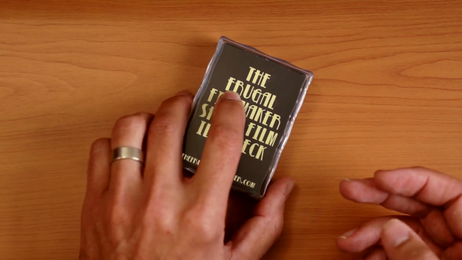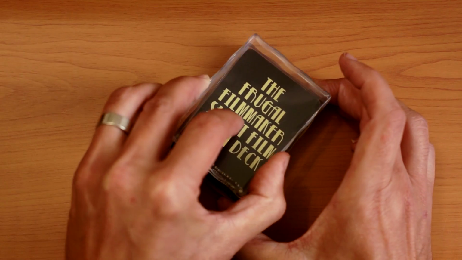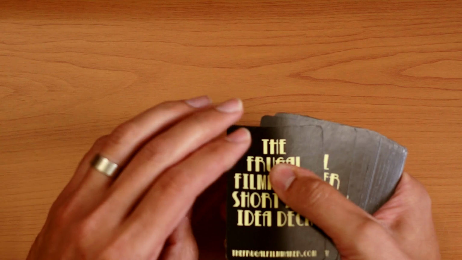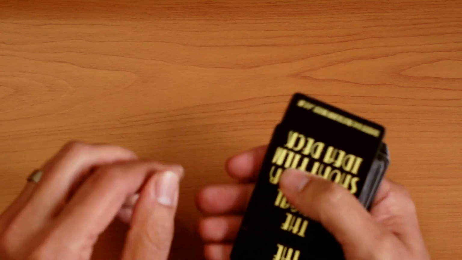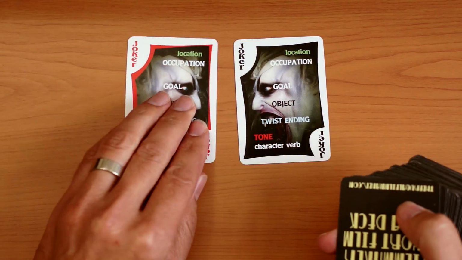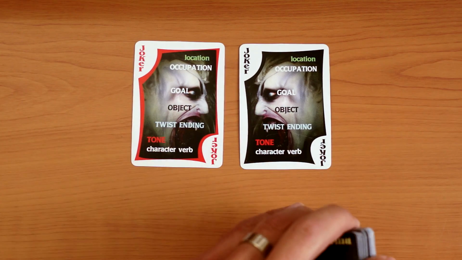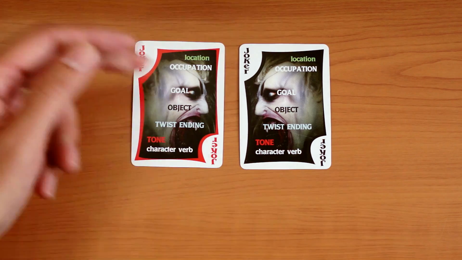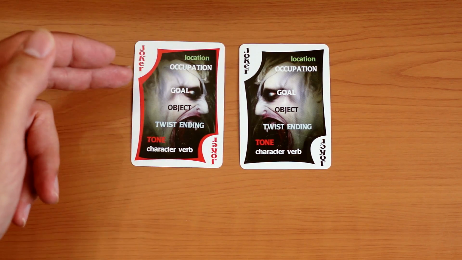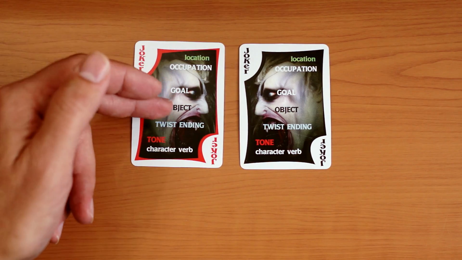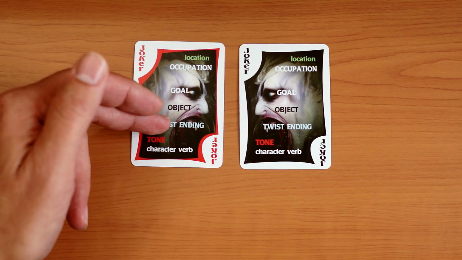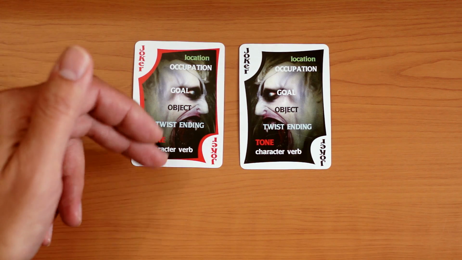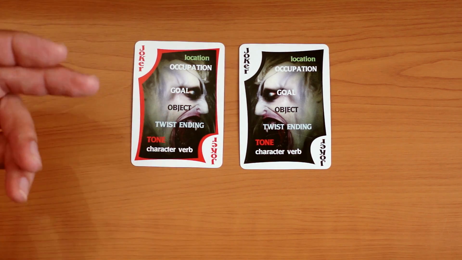Now when you get it in the mail, you'll get it in this decent plastic case, just like you see here. I'm just going to take the cards out, and there's no real instructions per se because I couldn't create them on the website, but you do have the two jokers which kind of outline how to use this deck. Now each joker has a picture, obviously, and several words describing various parts of your story. You have location, occupation of a character, goal of a character, object that can be used in the story, a twist ending if you want one, a tone of the whole thing or of a character trait, and a character verb, which is how one character treats another character.